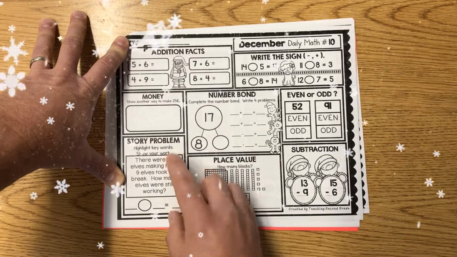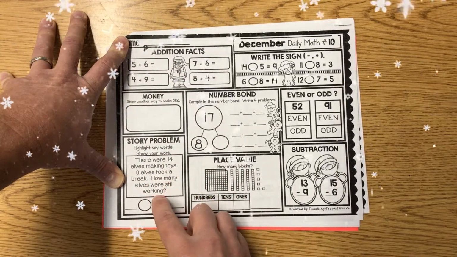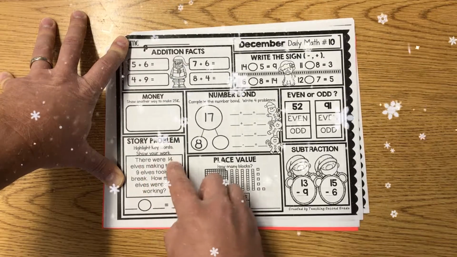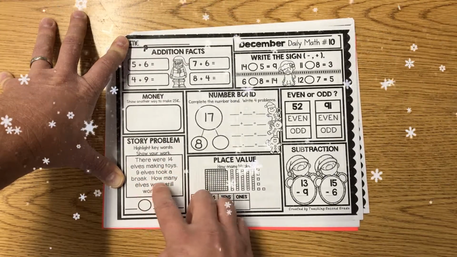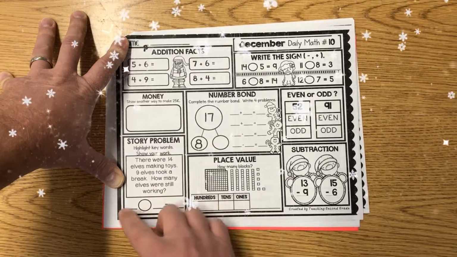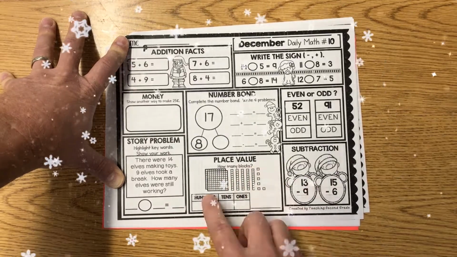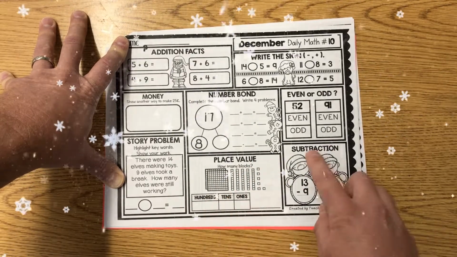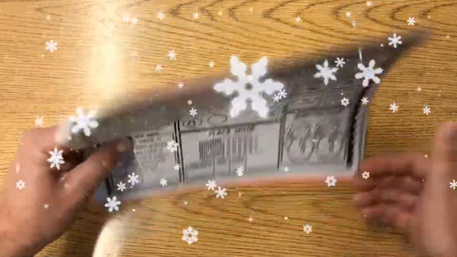Show your mastery. Highlight your question. How many elves were still working? There were 14 elves making toys. 9 elves took a break. How many elves were still working? There's your equation. See if you can do a little mastery below. Place value. How many blocks are there for hundreds, tens, and ones? Subtract these problems in vertical form.